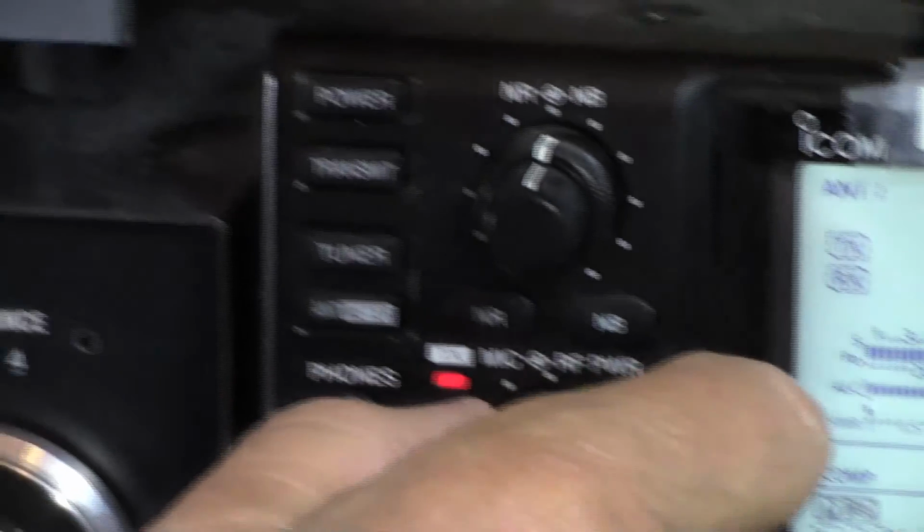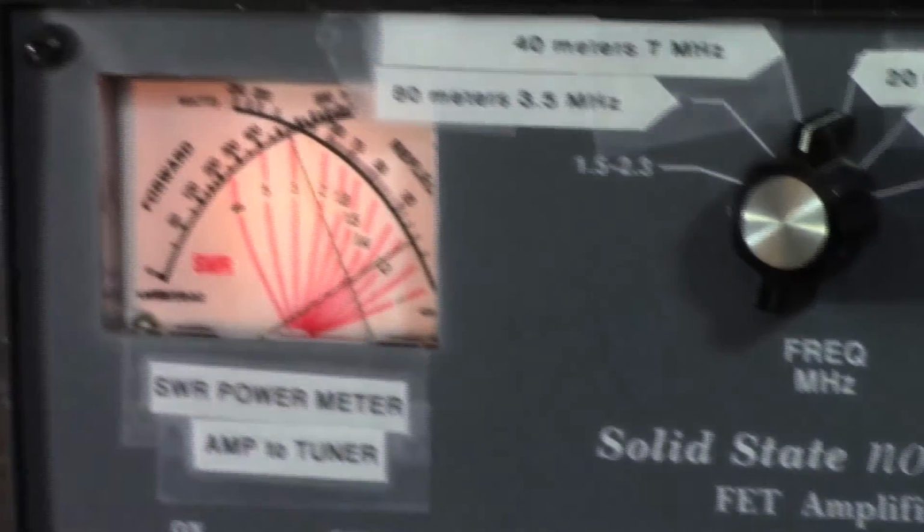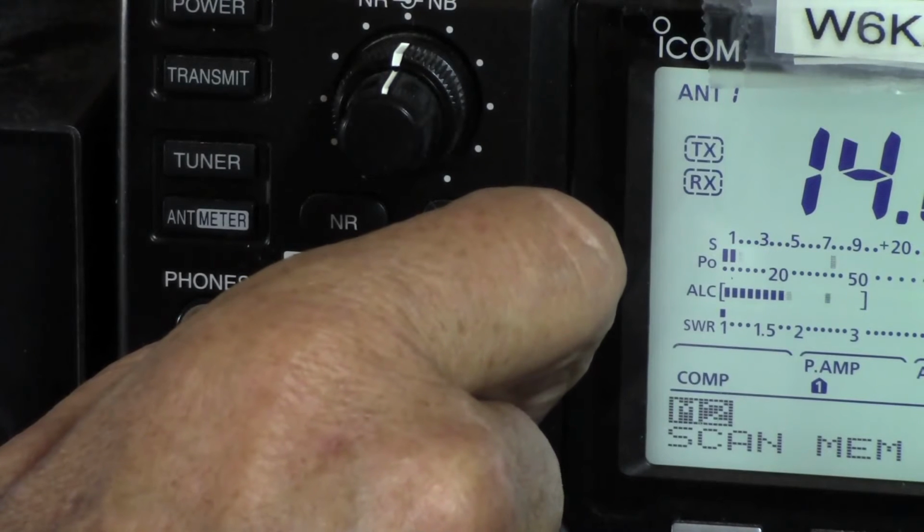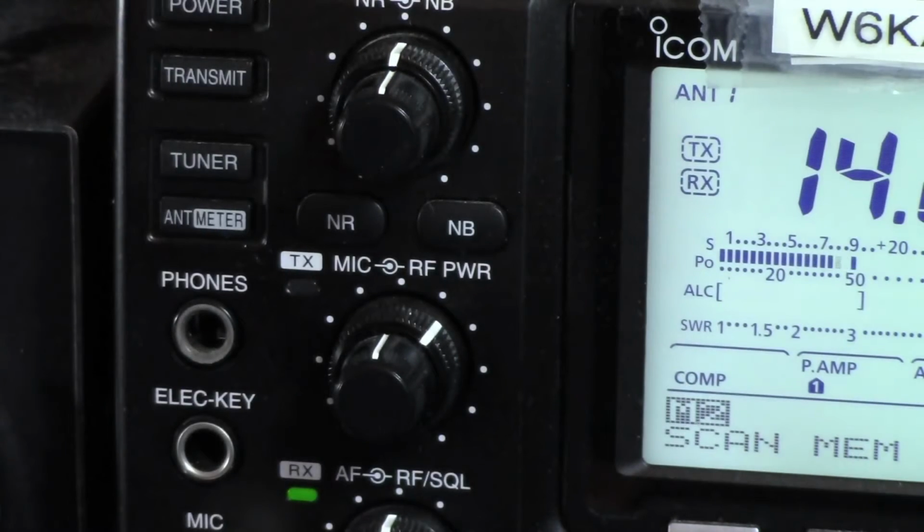Also, if you're not getting over 400, you can turn it up a little bit, turn it clockwise a little bit, but don't drive it so hard that again it goes over 600.